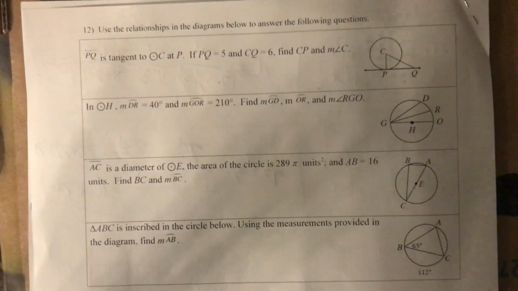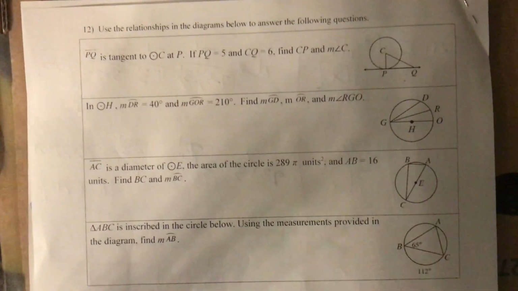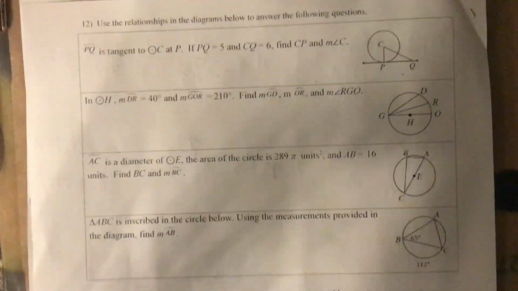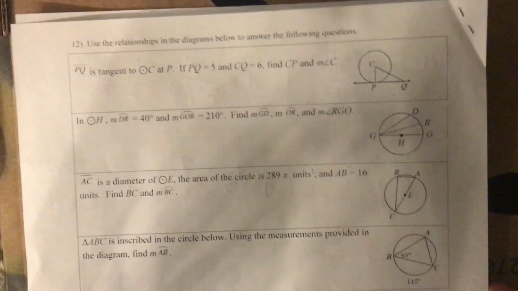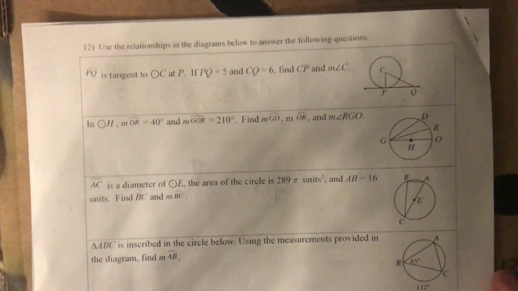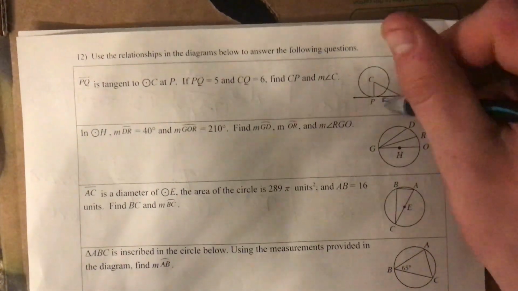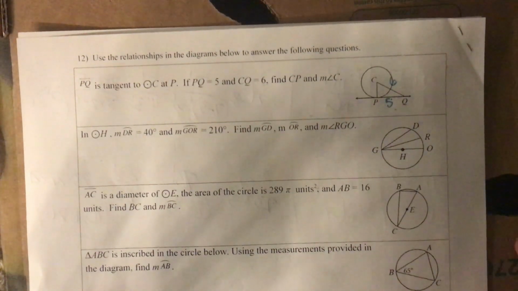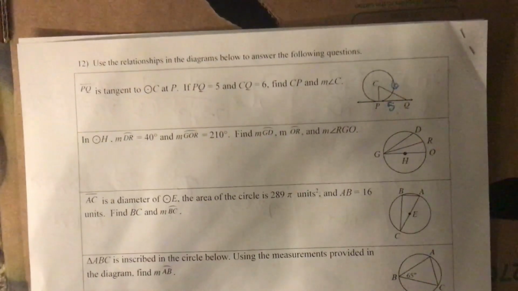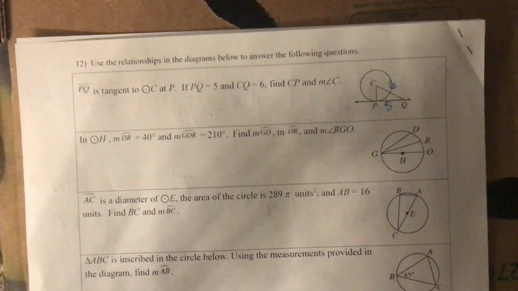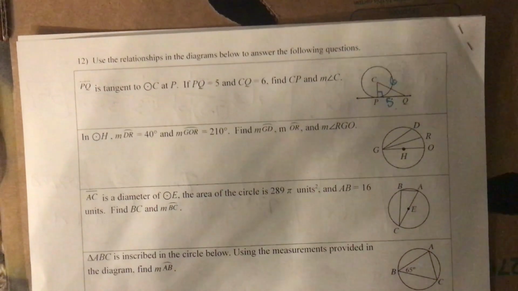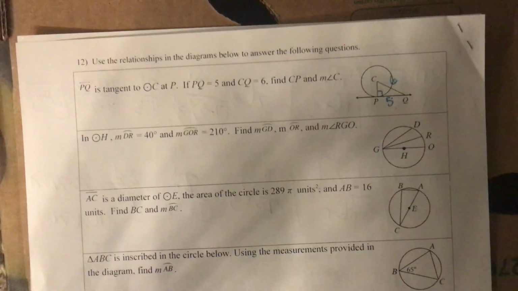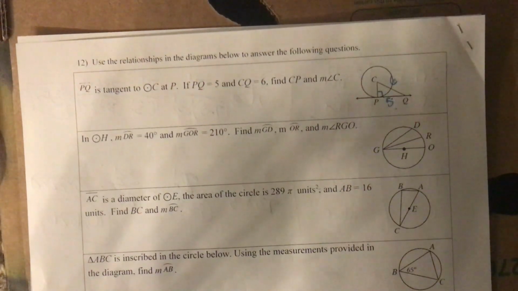Okay, we got some circle problems on the back here. And we're going to be using something we haven't done in a little while as well. So, PQ is tangent to circle C at P. If PQ equals 5, CQ equals 6. Let's see, if it's tangent, we know that this is a right angle. Something I've gone over a little bit. So we've got a nice right triangle. We're looking for the measure of angle C in this case.